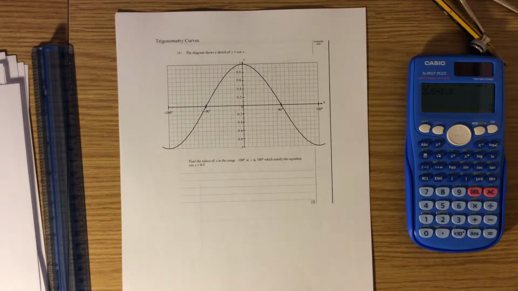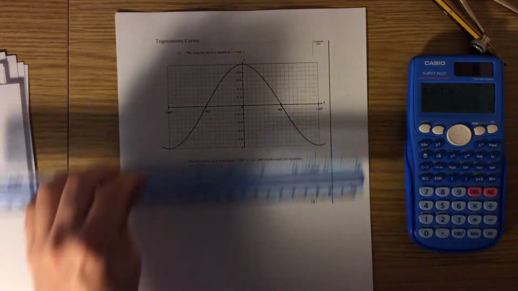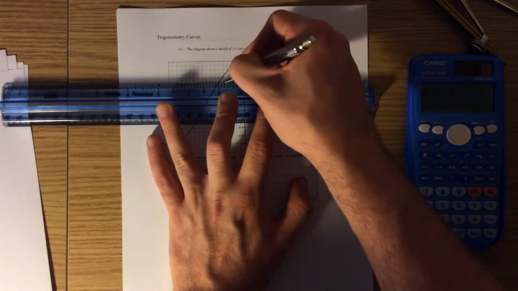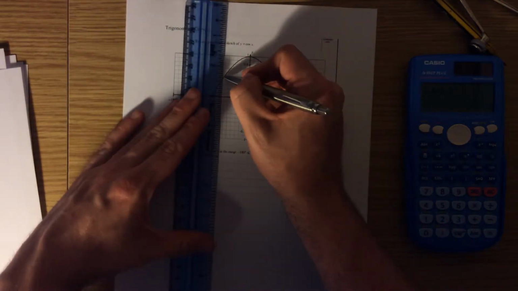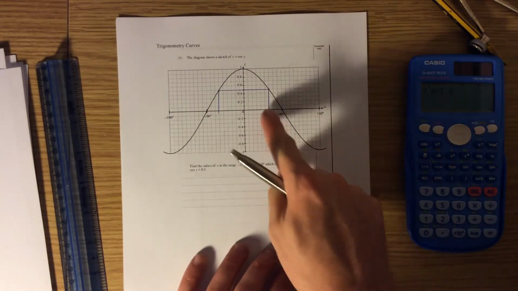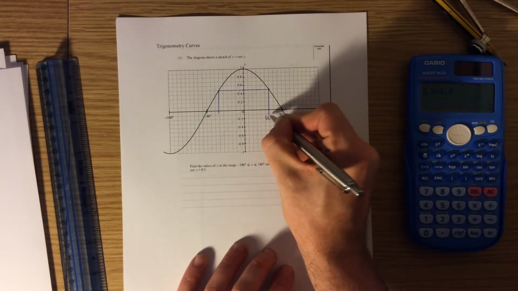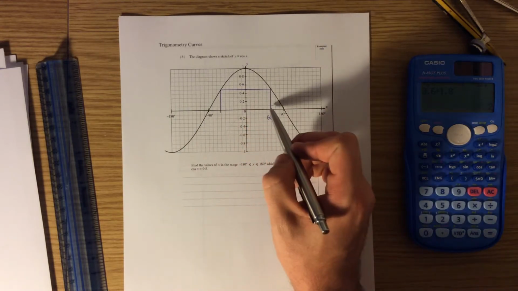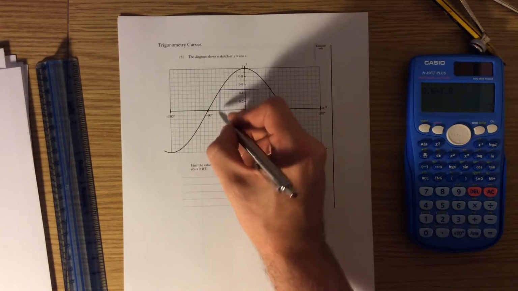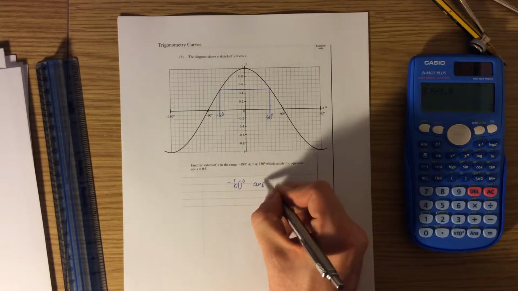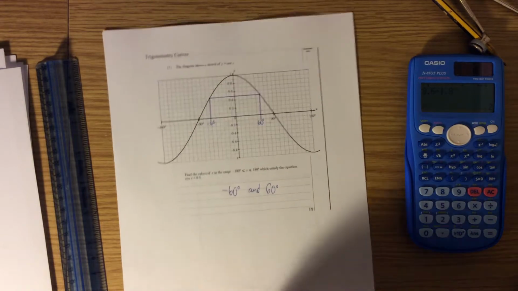Last topic, trigonometry curves. Find the values of x in the range which satisfy the equation cos x equals 0.5. So 0.5 is here. So the two solutions are this one and this one. Now this one here is at 60 degrees, and then that gap there must be the same. So that's 60, so that's a gap of 60, so that's got to be at minus 60. So the two values are minus 60 degrees and 60 degrees.